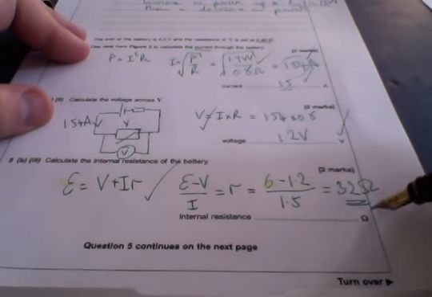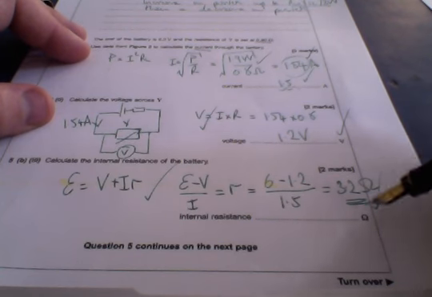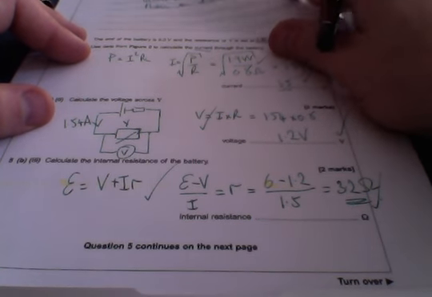Good, a mark for using the equation, a mark for getting the answer. So that answer needs to be in a certain range again. So look at how accurate you can be. Student repeats the experiment.